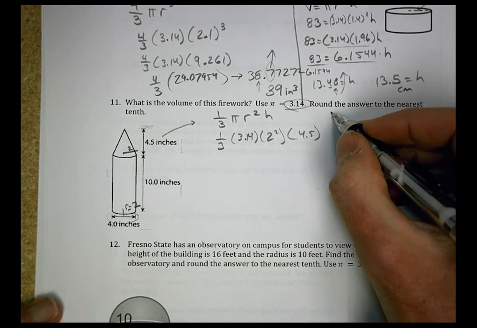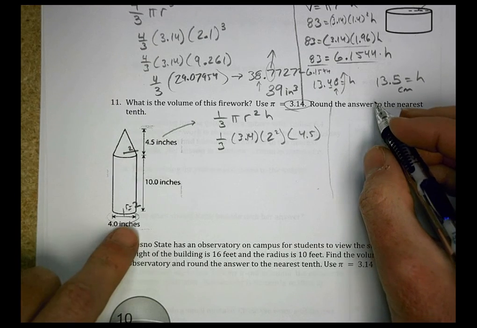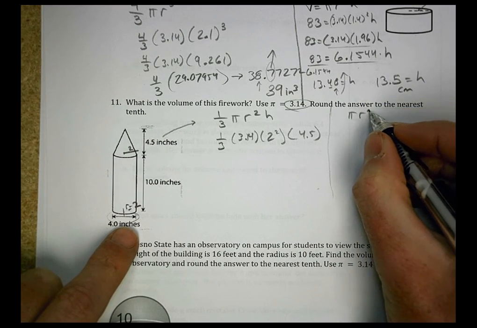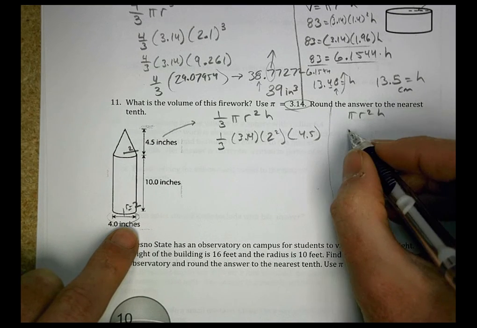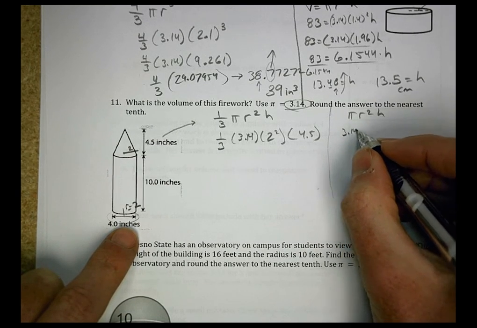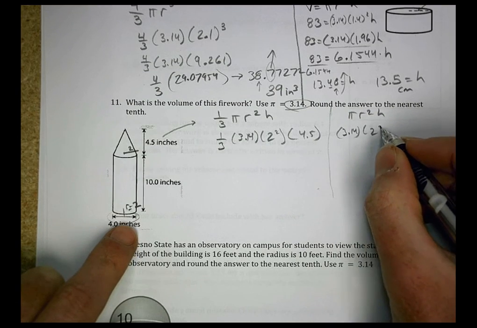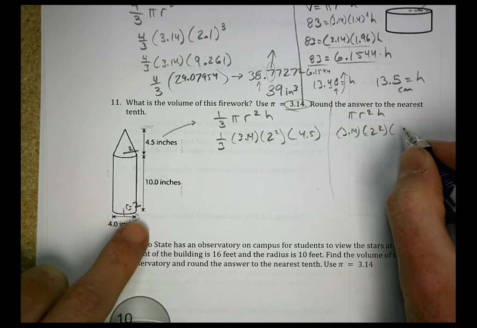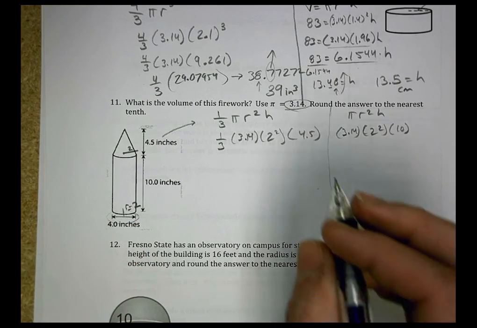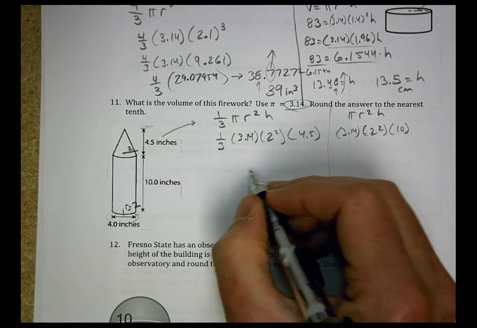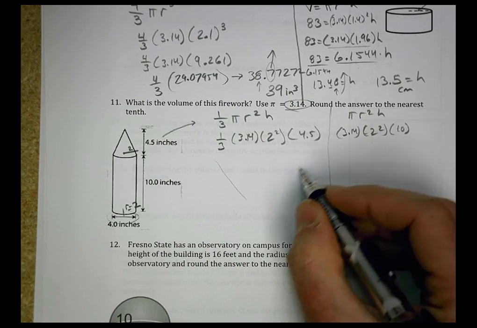That's the cone part. And now for the cylinder, we're going to do pi r squared h, and that's going to be 3.14, radius 2 squared, and the height is 10. So now we have two computations to work out. Make sure you show your work to your teacher.